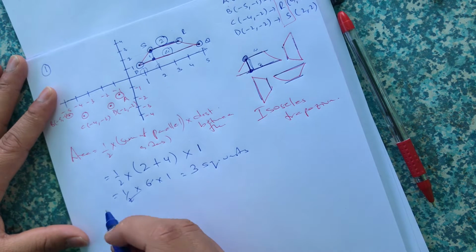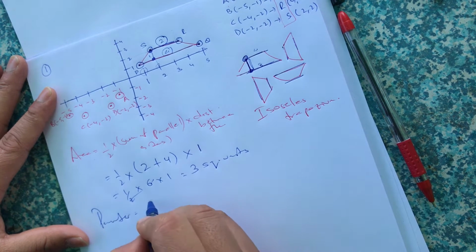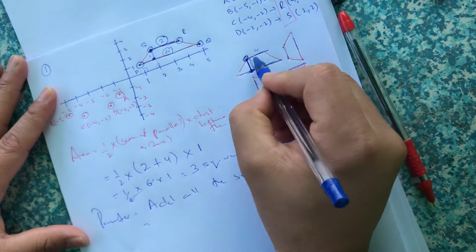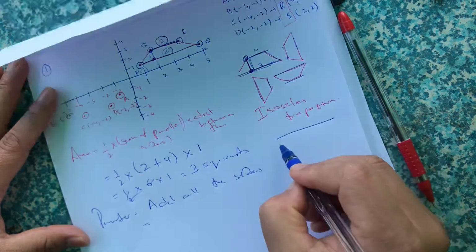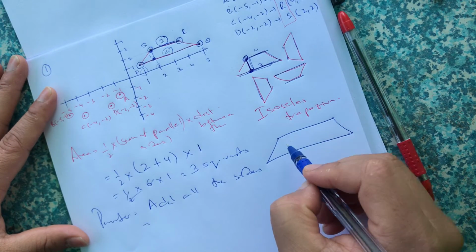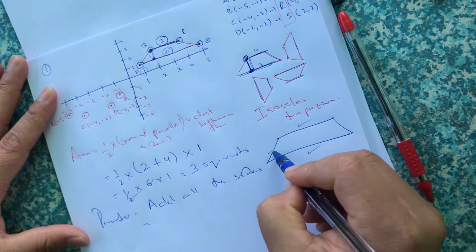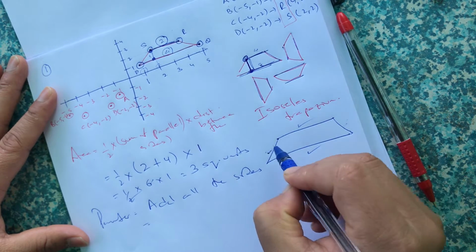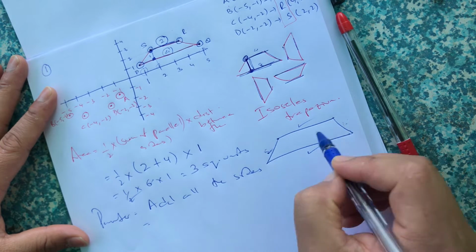And now if I want to find the perimeter, perimeter means we always have to add all the sides. Add all the sides, this plus this plus this plus this. Now if I have an isosceles trapezium like this, and I want to find the perimeter, I need the value of this one, this one, this one, and this one. Now these 2 sides of the isosceles trapezium will be exactly the same. So if I get the value of this one, if I say this is 5, this will also be 5. But how do I get this?